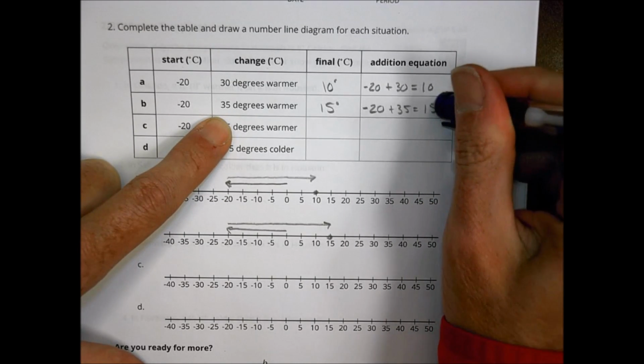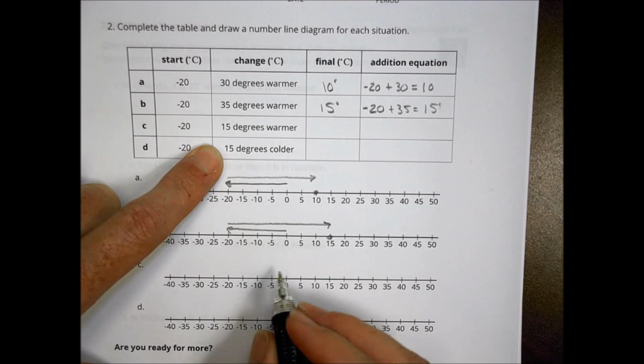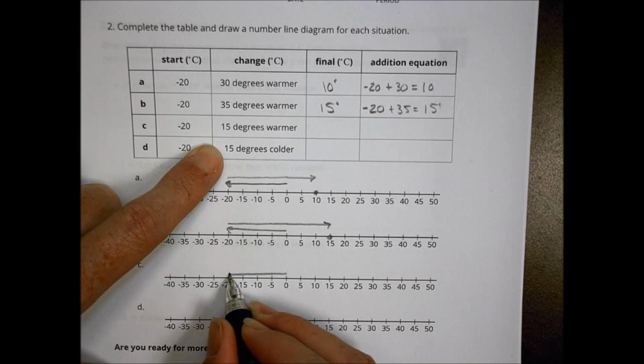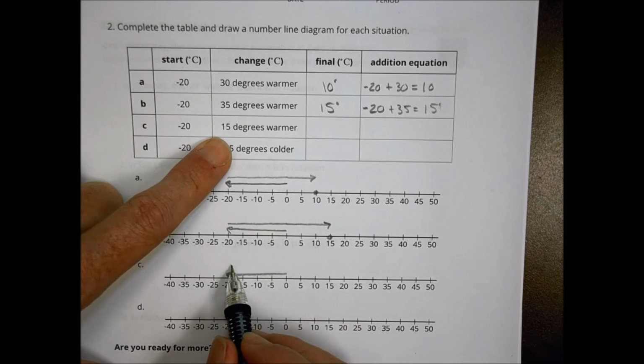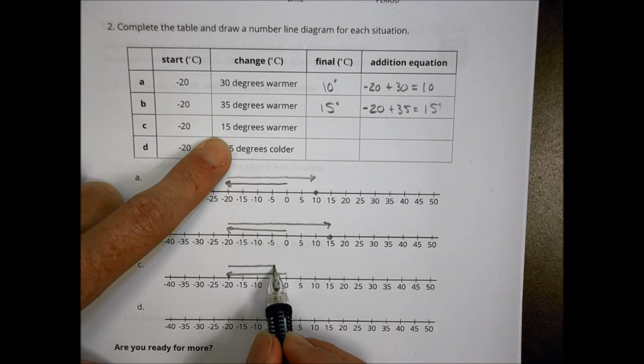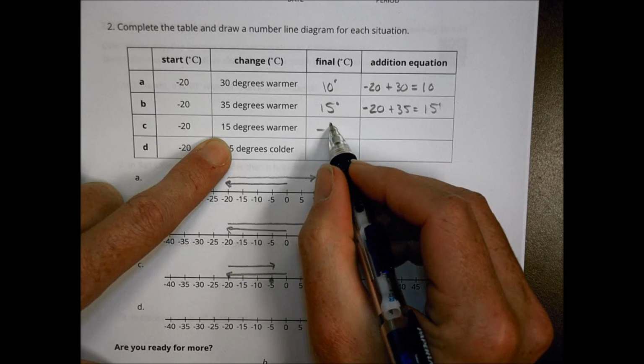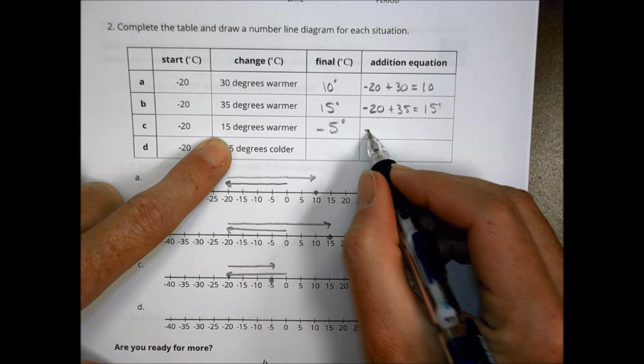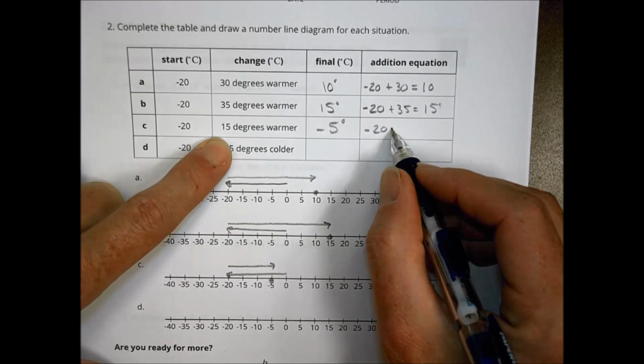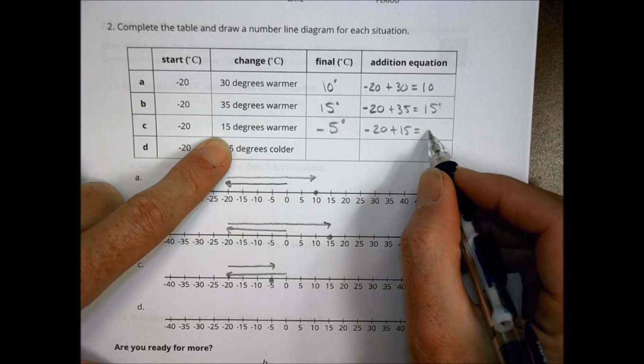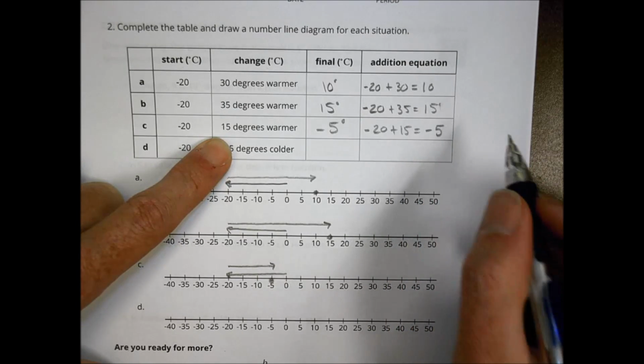Okay. Now, number C, we're going to go down 20 degrees again to the starting point there, and 15 degrees warmer. So 5, 10, 15, and we end up right here at negative 5 degrees. An addition equation would be negative 20 plus 15, which equals negative 5.